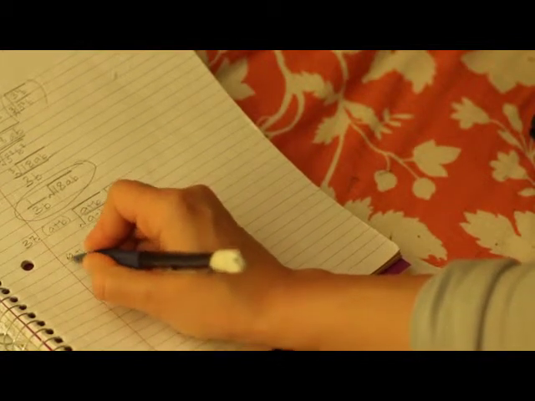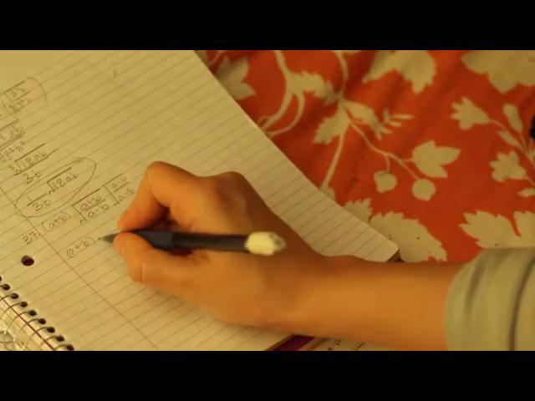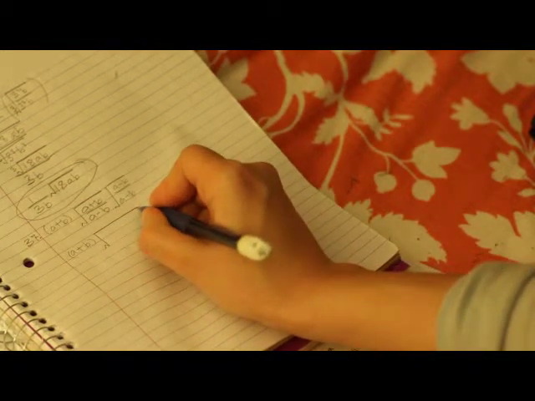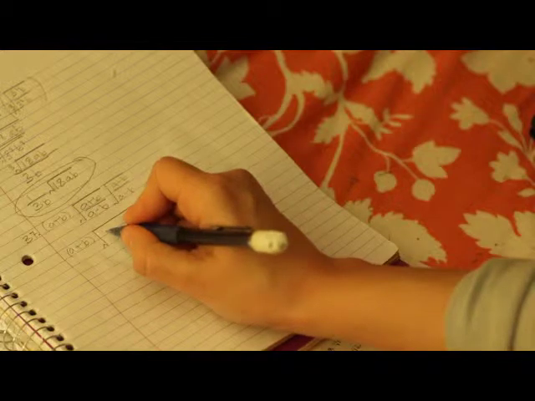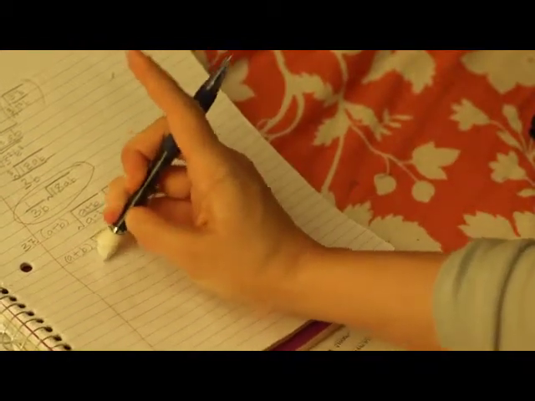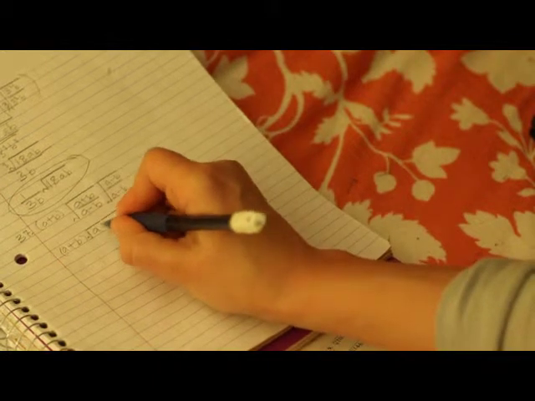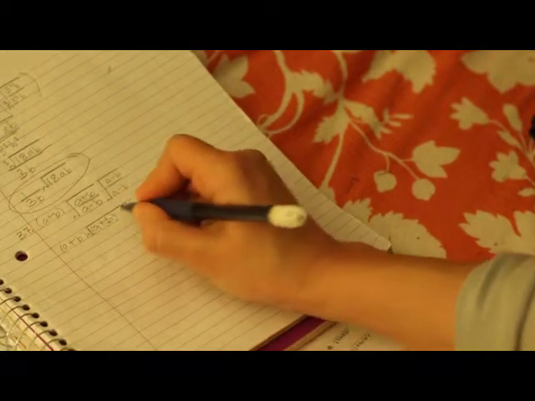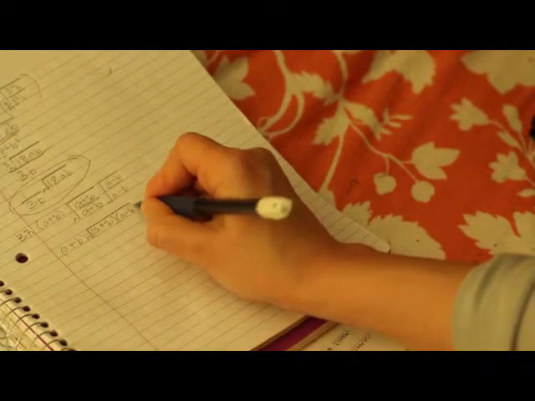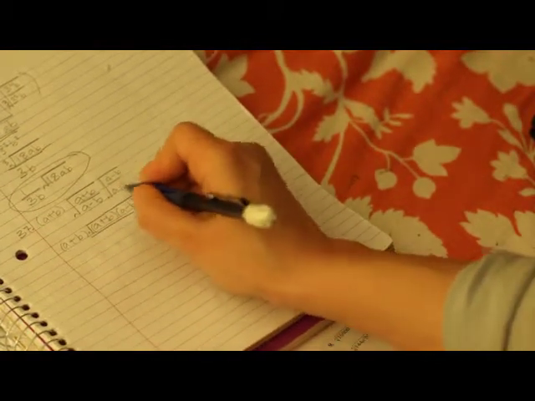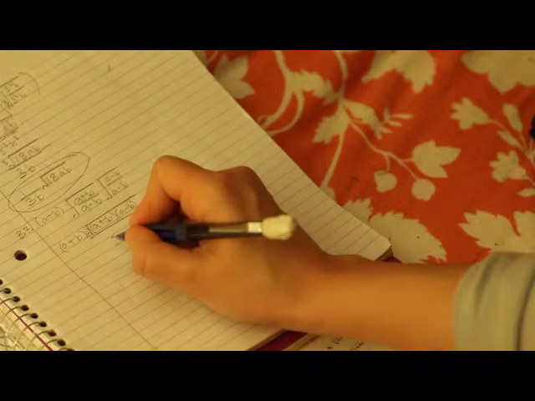Write out your top. I'm going to write them separately, so I start messing with one and the other. A plus b times a minus b over a minus b times a minus b.